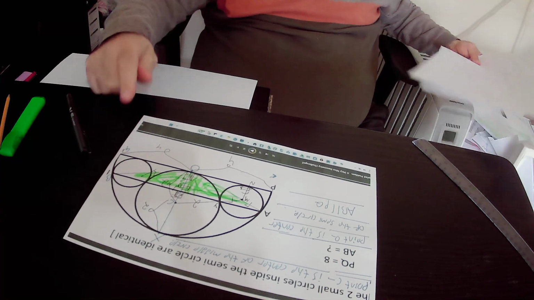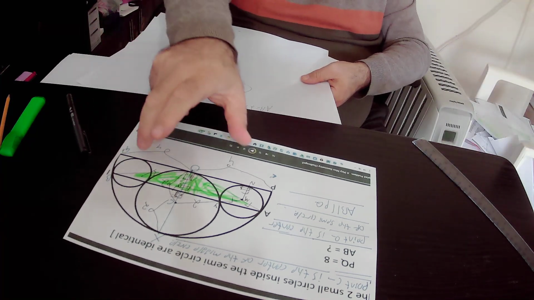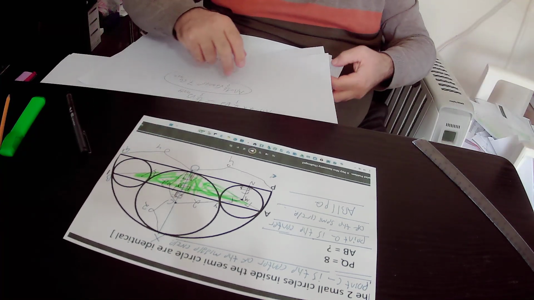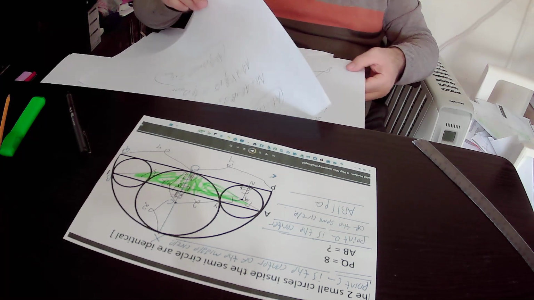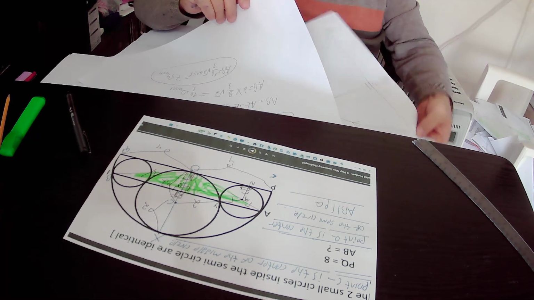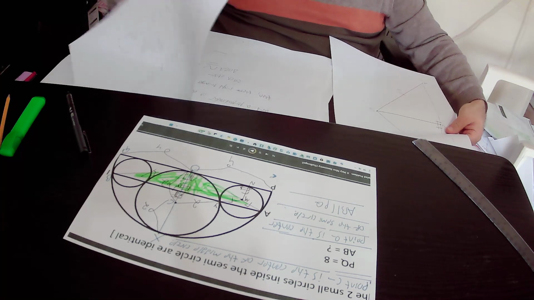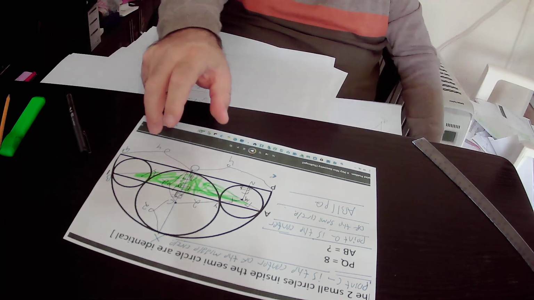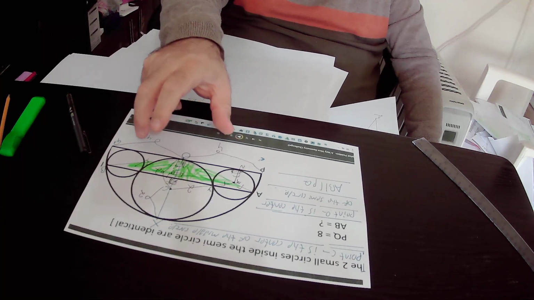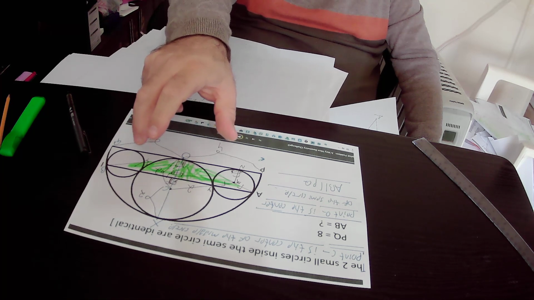Actually, we wanted to find out the length of chord AB. We know that we have here a semicircle, and inside this semicircle we have 3 circles.